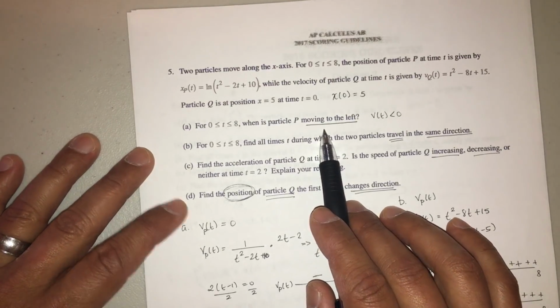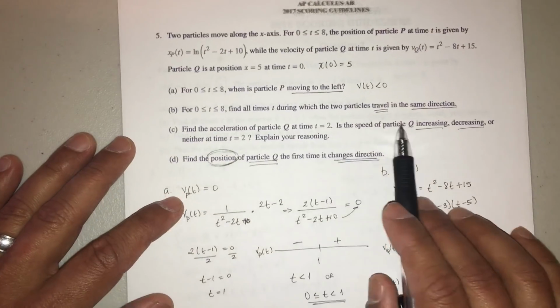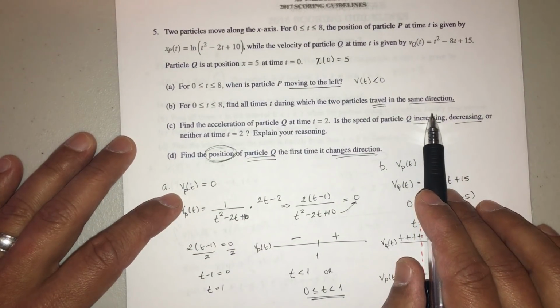When is the particle moving to the left? What does it mean to travel in the same direction?